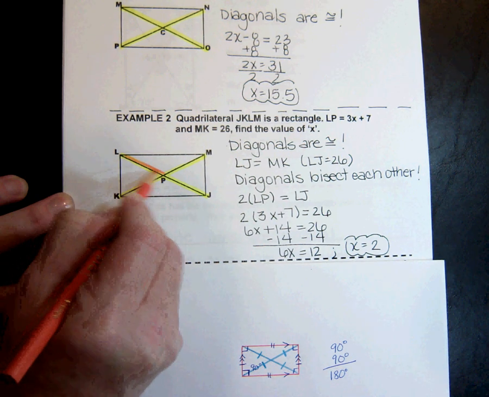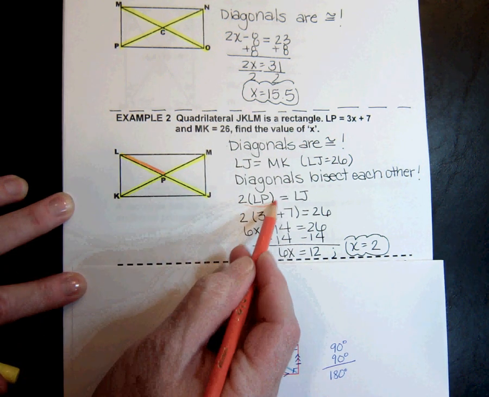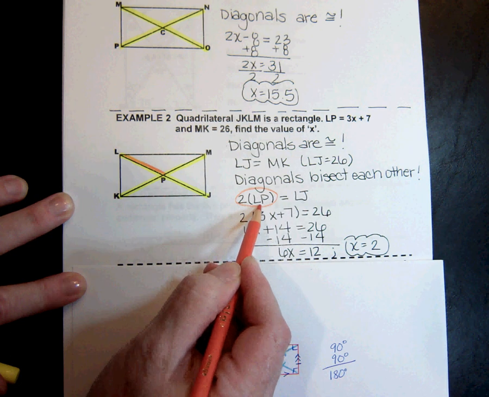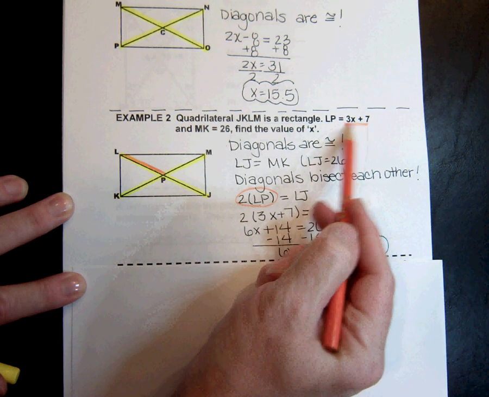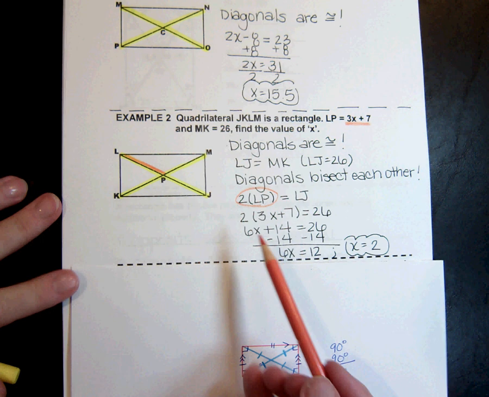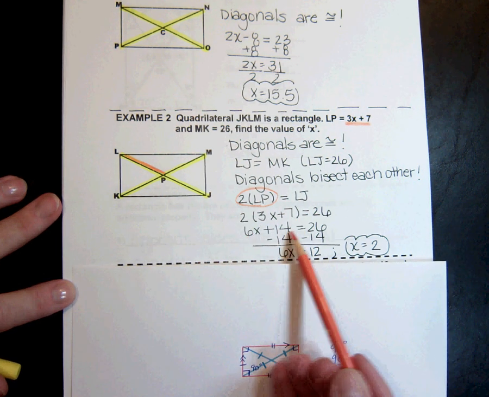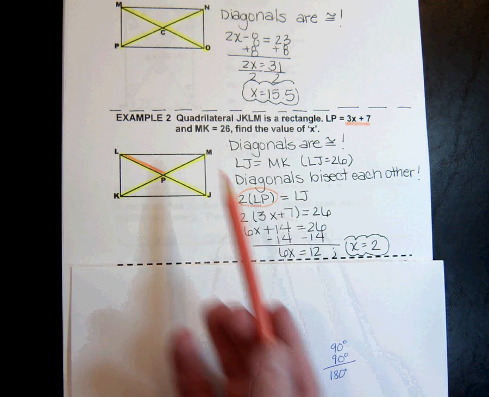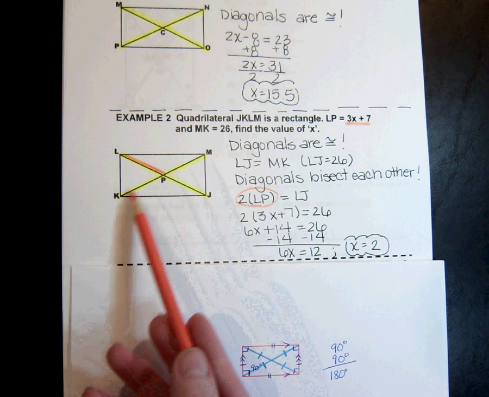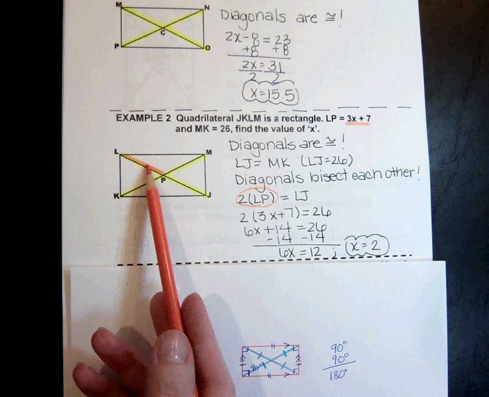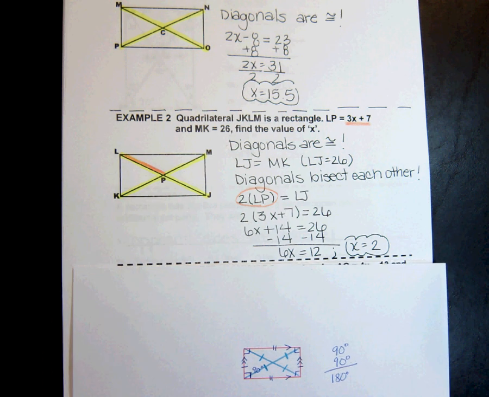Therefore, you have to say that you have two of your LPs. So if LP was given to you as 3x plus 7, it's two of those. Distribute the 2 to get this and set it equal to what was given as the whole distance of that diagonal, since they only gave you part on that one. So that one's a little bit tricky.